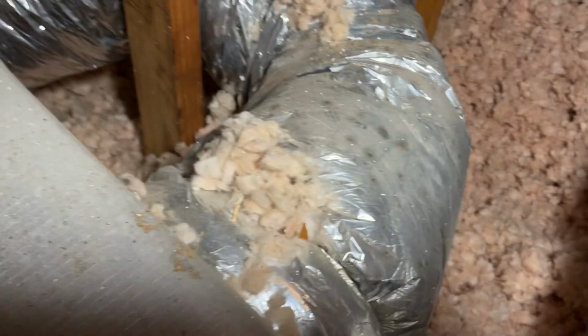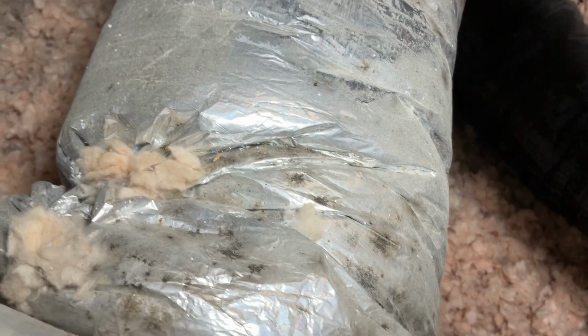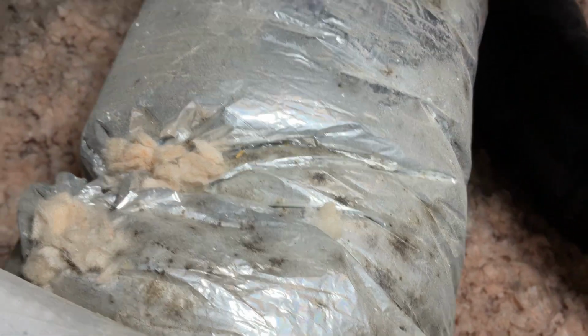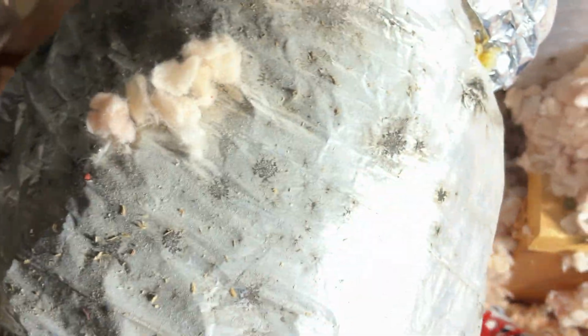So all those ducts have mold dots. Huh, everywhere. Starting at the end of the line. Look, that has to be mold. Does it go in the house?